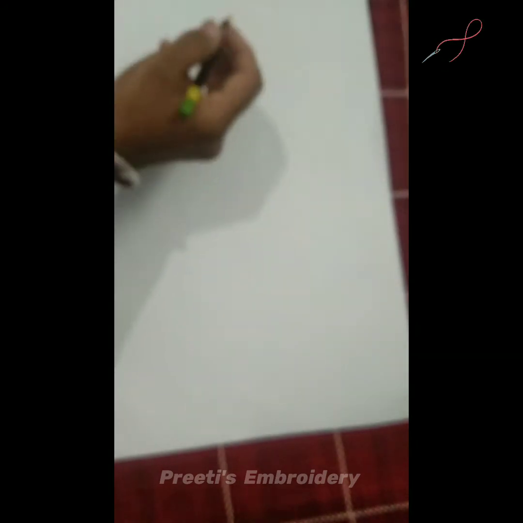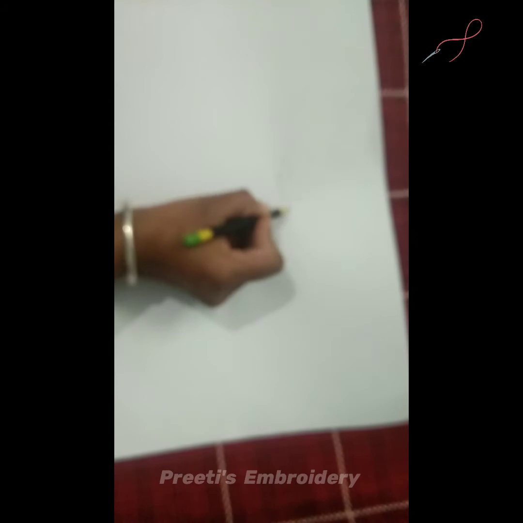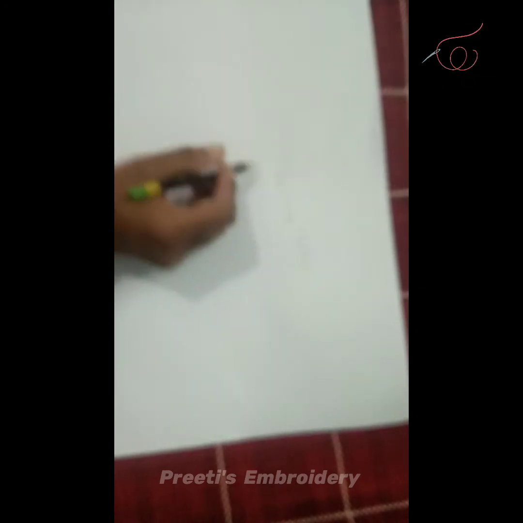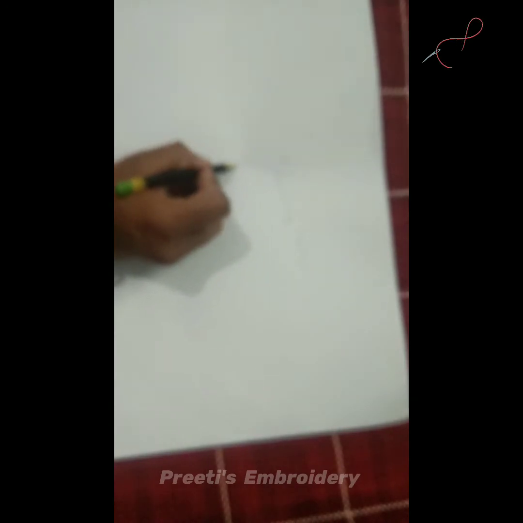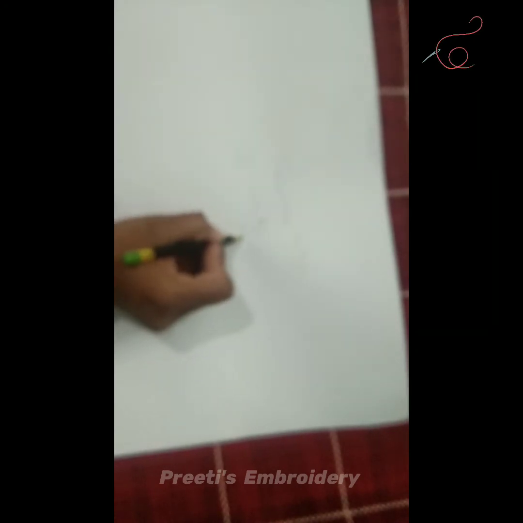Today we are going to learn something new about the running stitch. Running stitch is of two types. One is symmetric running stitch and the other is asymmetric running stitch.